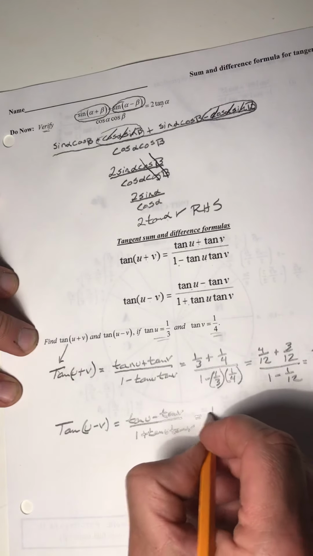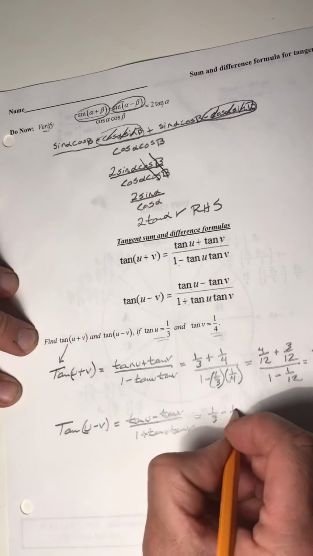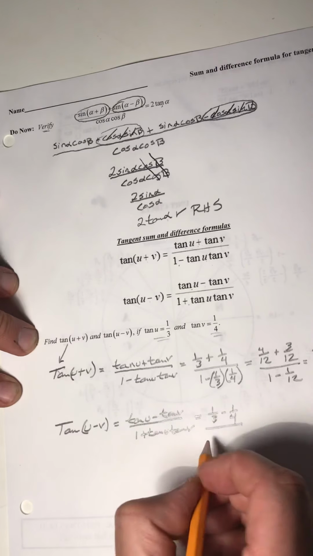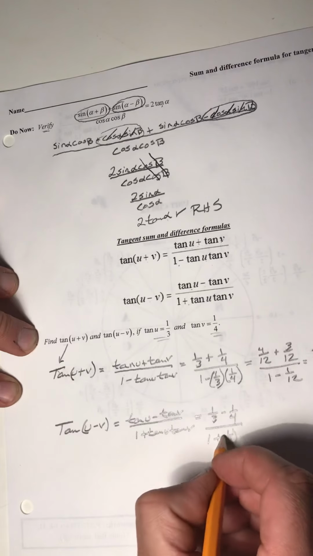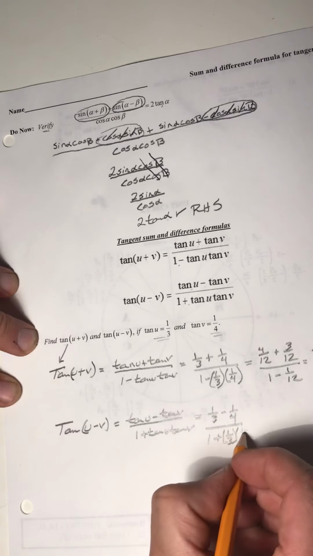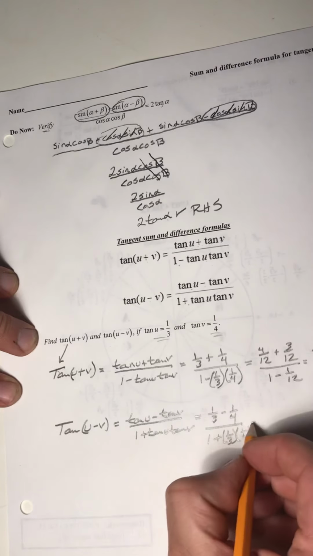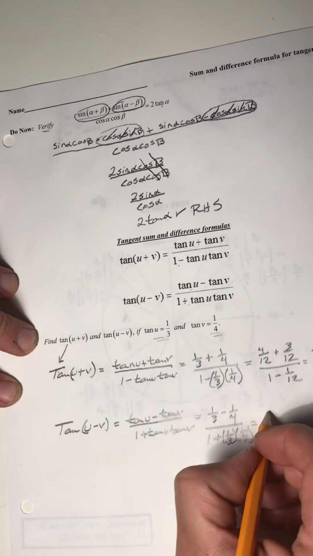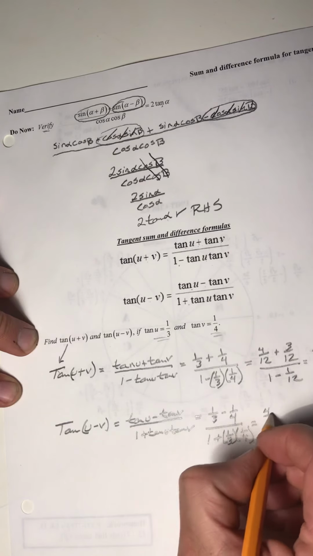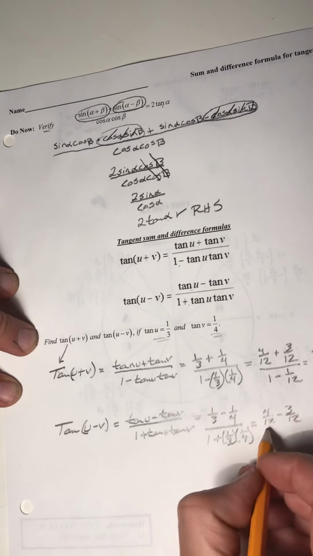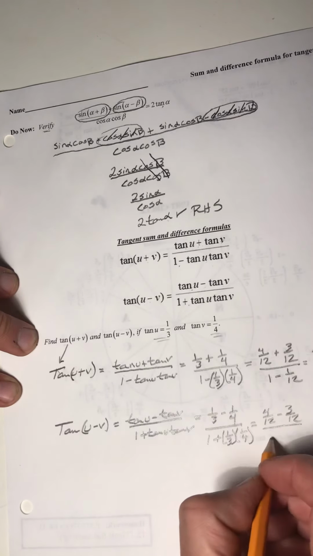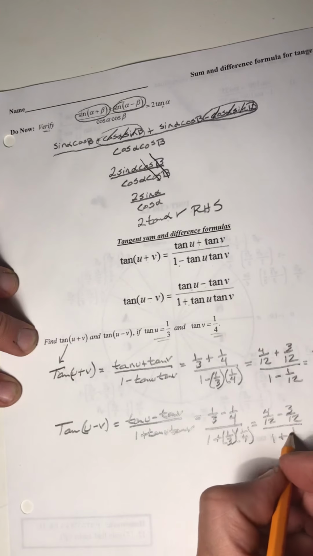Alright, so same numbers. You're ending up with a 1/3 minus 1/4 this time, all over a 1 plus 1/3 times 1/4. Okay, get your common denominators. We're doing 4/12 minus 3/12. And in the denominator, we're going 1 plus 1/12.